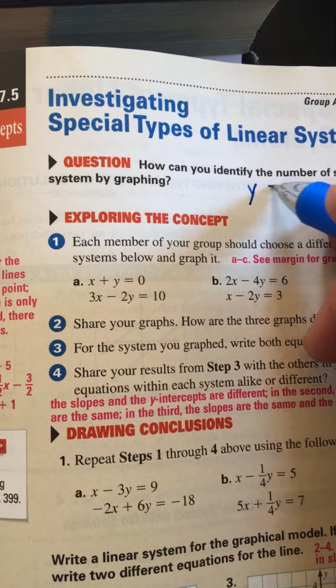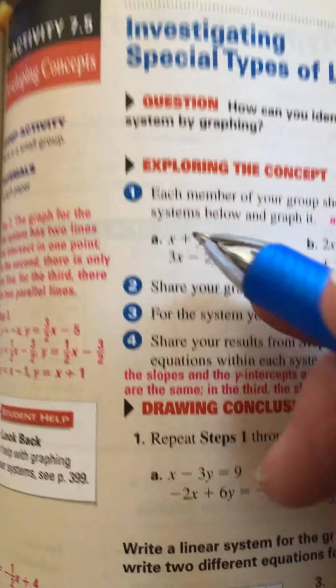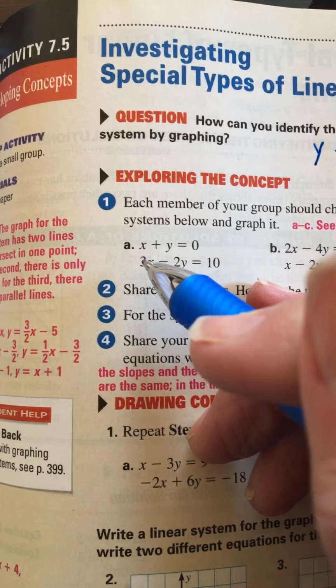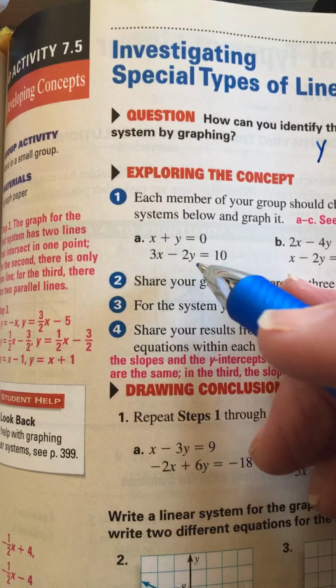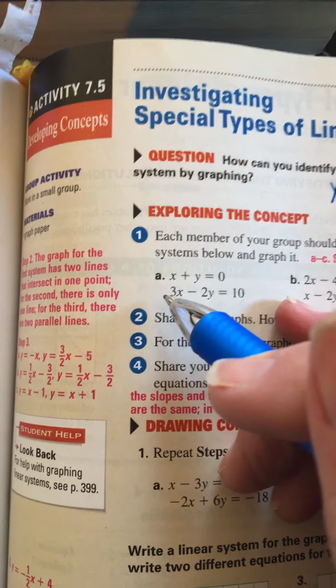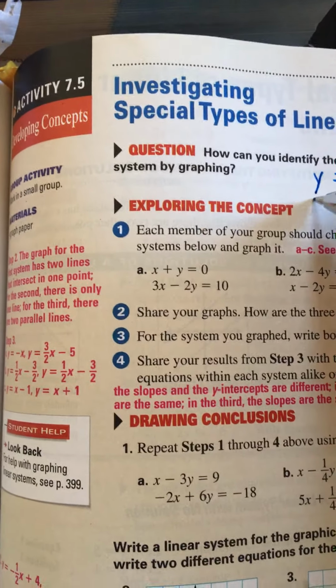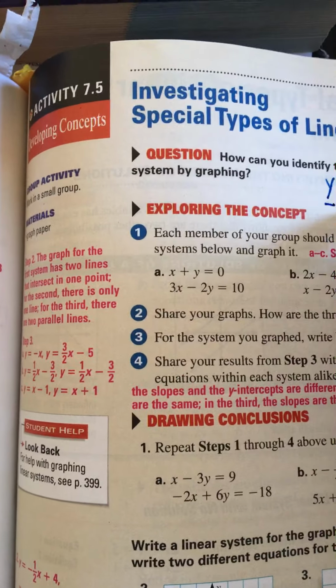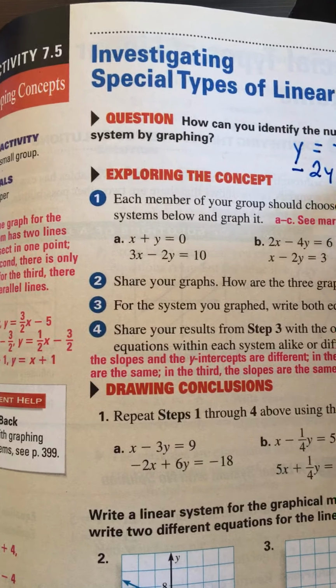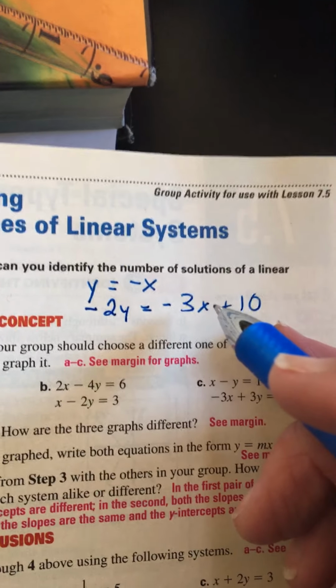So the first one is y equals negative x, and then it would be plus 0, but we don't have to do that. Okay, so now we're going to do the other one. That negative goes with the 2, so we're going to subtract 3x from both sides, so that would be negative 2y equals negative 3x plus 10, because I subtracted 3x from both sides.